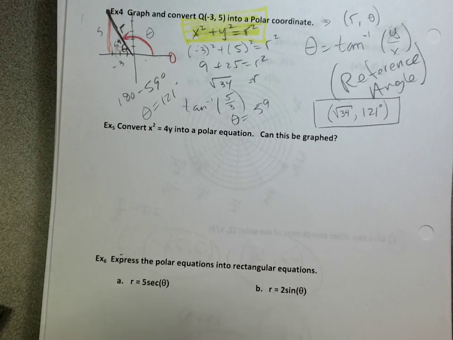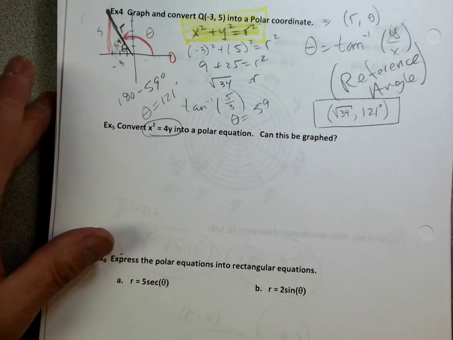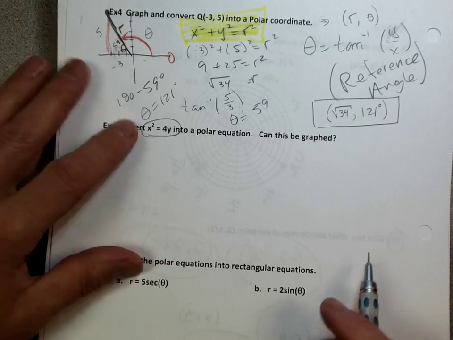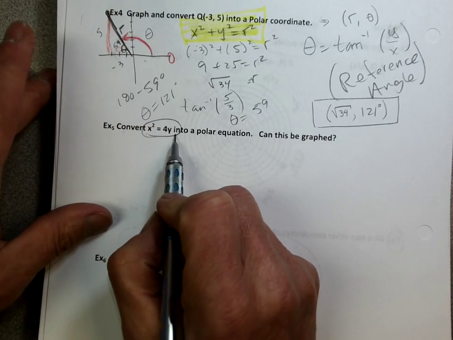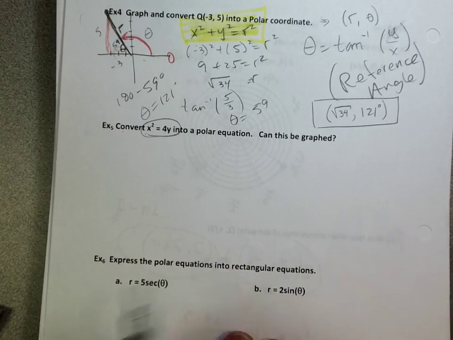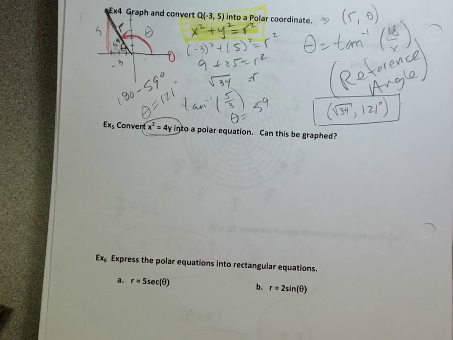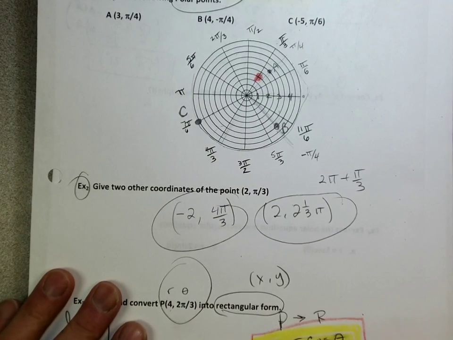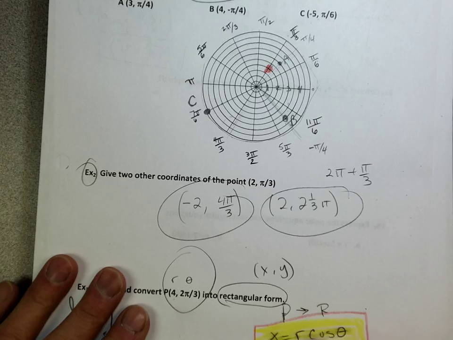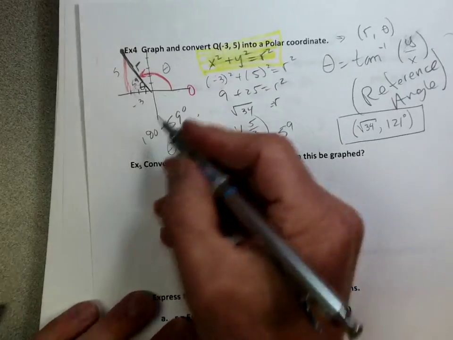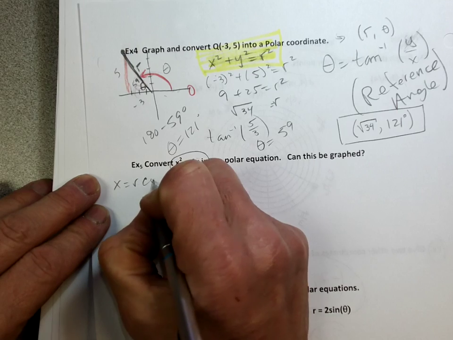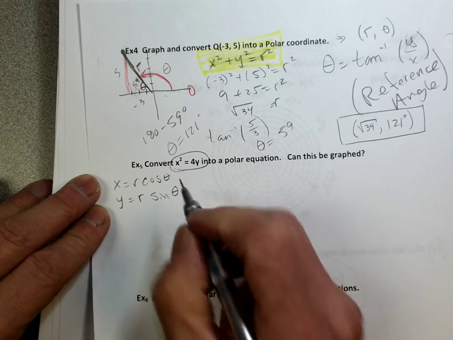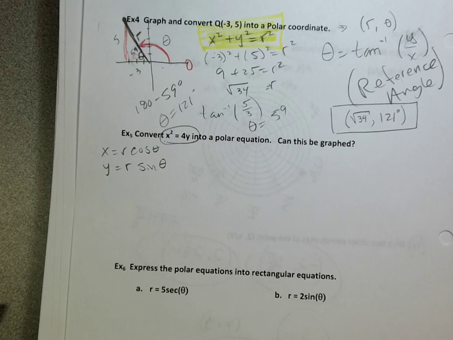Okay, now convert x squared equals 4y into a polar equation. Can this be graphed? So x squared equals 4y. How do we convert it? Well, we've got to have a couple of things that we know. Let's go back to something I might have on the other side. I have a couple of equations that describe x and y, from rectangular to polar. I know that x is equal to r cosine theta, and y is equal to r sine of theta.